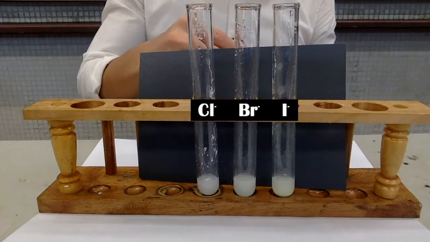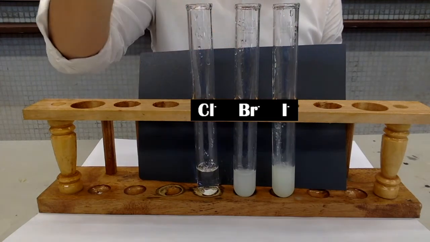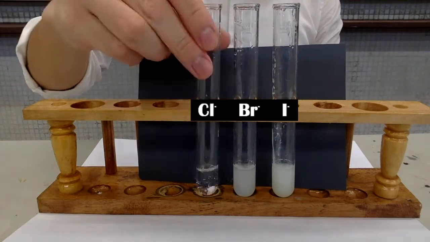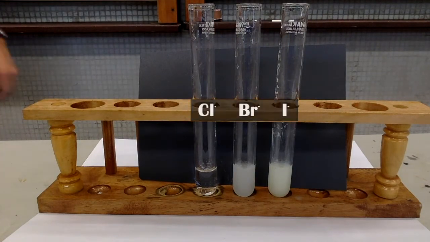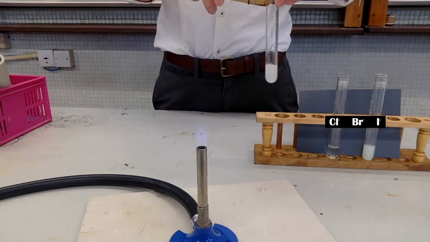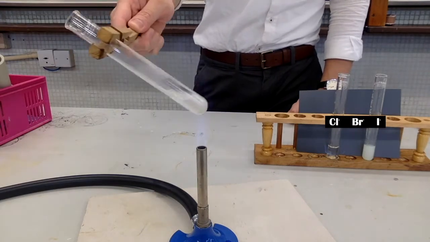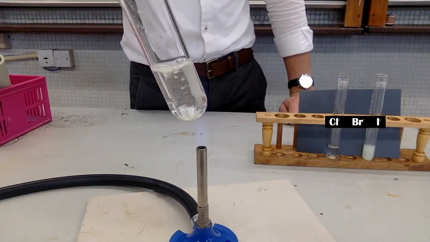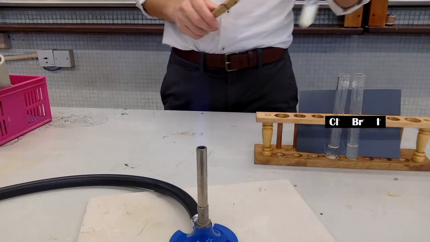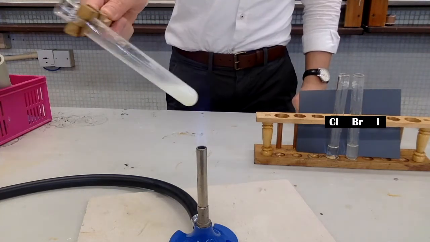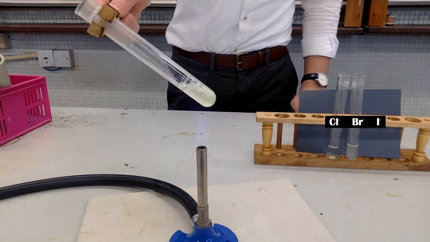Therefore, ammonia solution was added into the sample to further confirm the identity of the ions. Upon adding ammonia solution, the white precipitate with chloride redissolved. The creamy precipitate with bromide redissolved upon heating. Even with heating, the pale yellow precipitate with iodide remained undissolved.